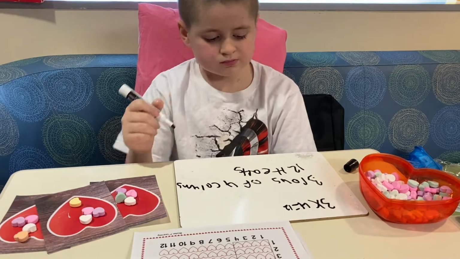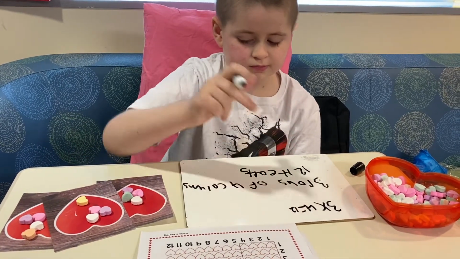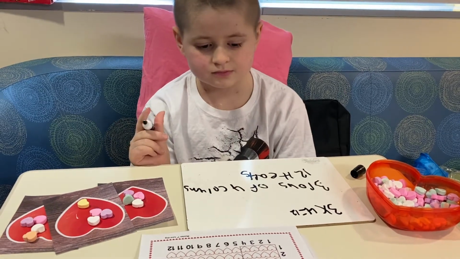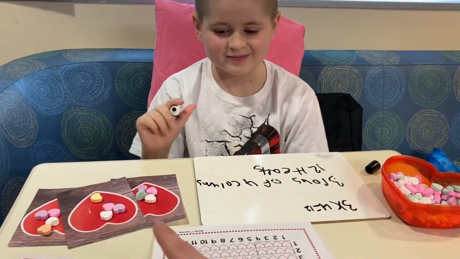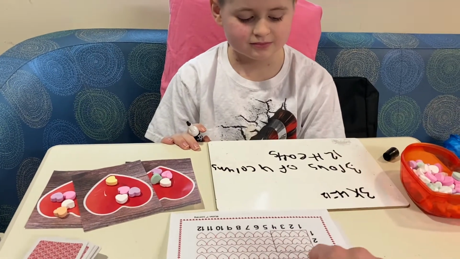Where else do you see 12 hearts in your work? Exactly. So there's 12 total hearts, 12 total hearts, 12, and there's 12 here.